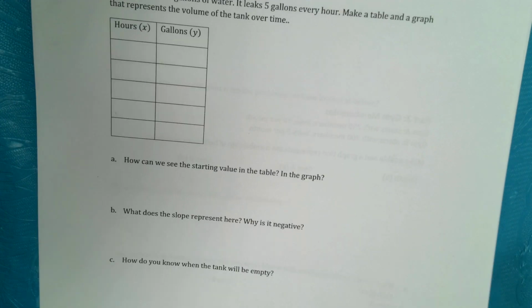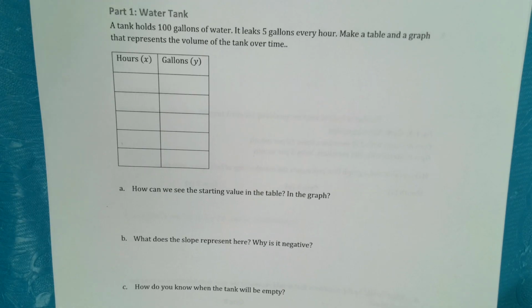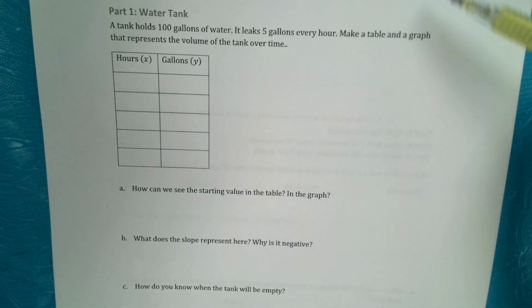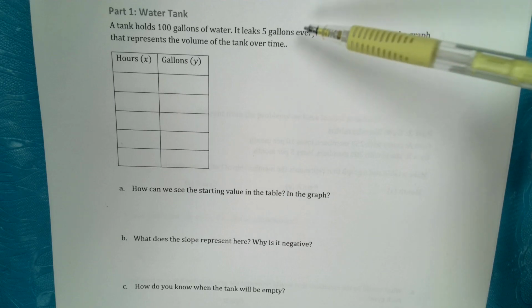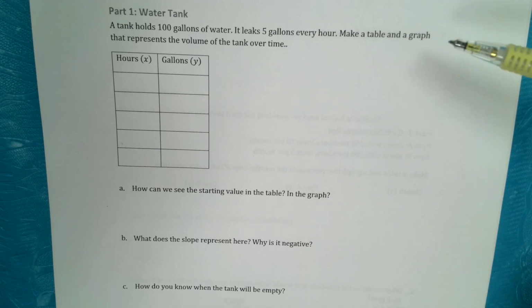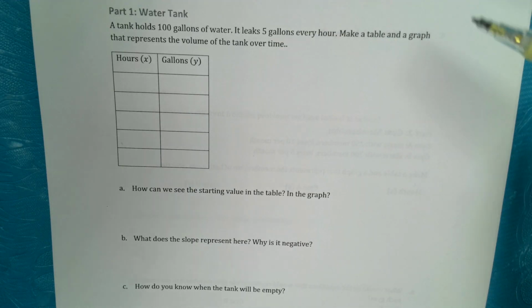All right, so this is a problem that was worked in groups, but the idea is to go ahead and work through the problem. So we have a water tank that holds 100 gallons of water. It leaks 5 gallons every hour. You're going to make a table and a graph that represents the volume of the tank over time.